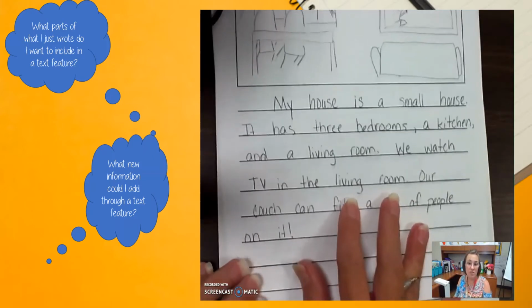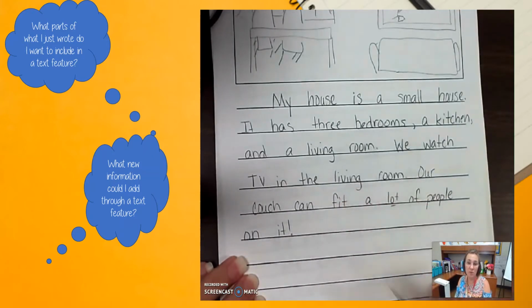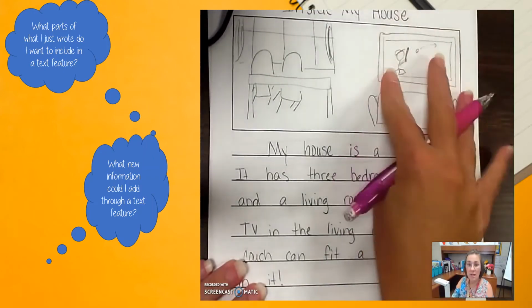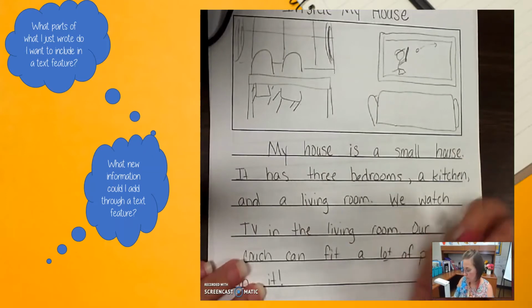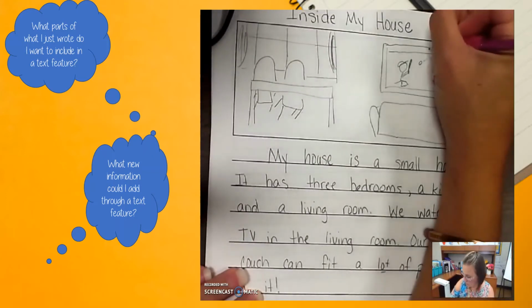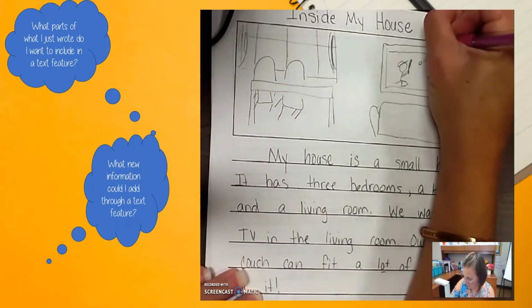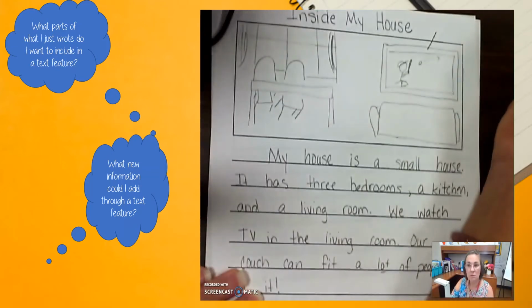And I didn't give that information down here. I just said it was a living room and a couch that can fit lots of people on it. But I didn't talk about our television or our dining room table. So I'm going to add those labels. When you add a label, you draw a line from the thing you want to label up to the label.